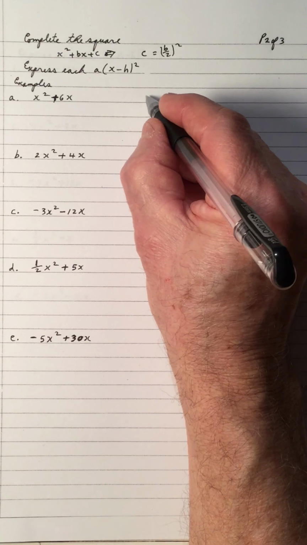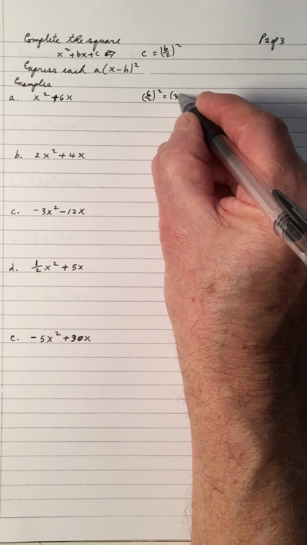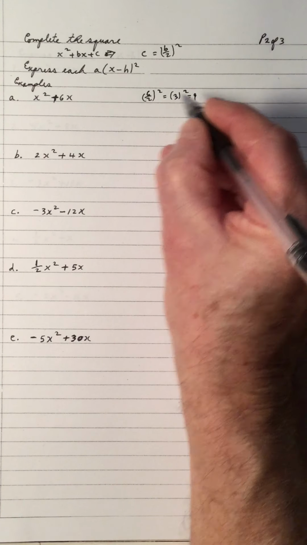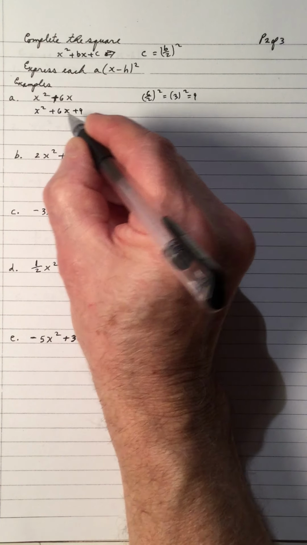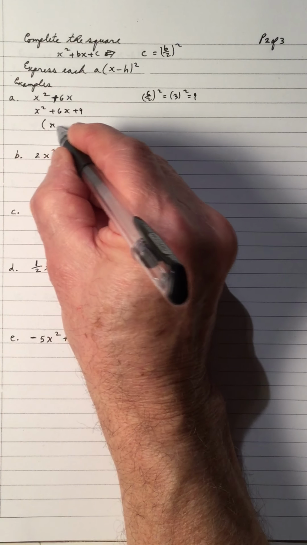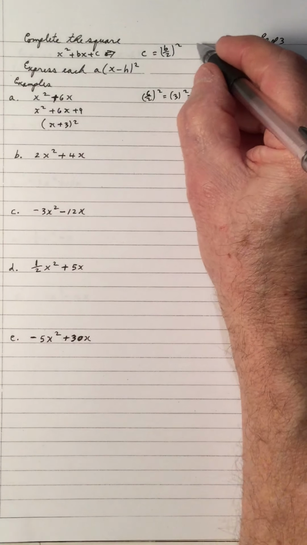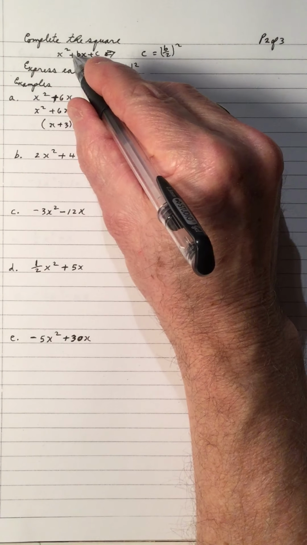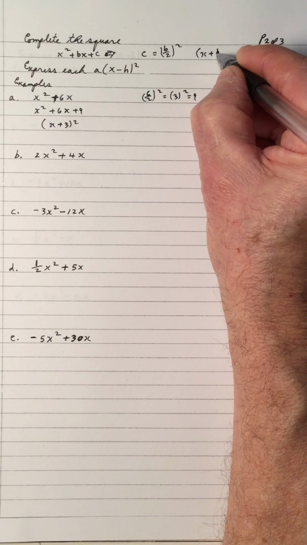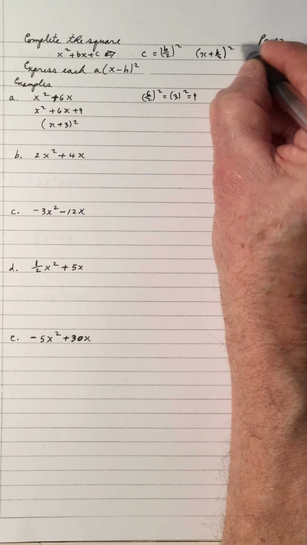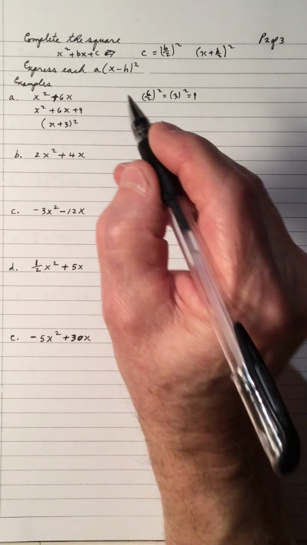So we're going to take b, which is 6, divided by 2 and squared. So that's 3 squared, which is 9. So to complete the square, we put a 9. And when we factor that, the factorization is x plus 3 squared. The factorization would be x plus b over 2 squared. So b over 2 is 3, so that's x plus 3 squared.